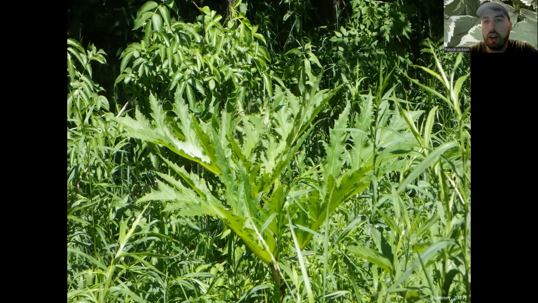So this one is giant hogweed. This is before it flowers, so this would be the time of year when you'd want to apply some herbicide to it to prevent that seed bank from establishing. But as with pretty well all of these plants, you still don't want to interact with it at this time of year. If you rub up against it and you get that phototoxic sap on your skin, you will not be having a good day.